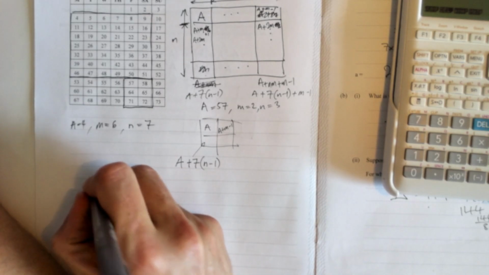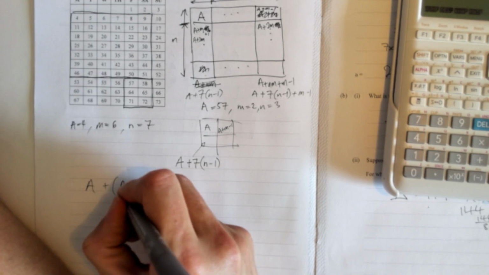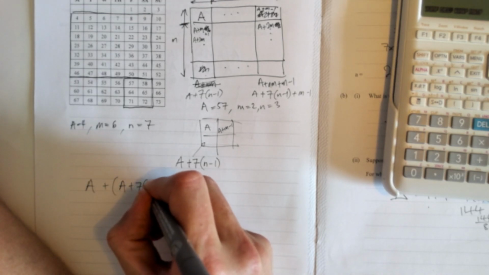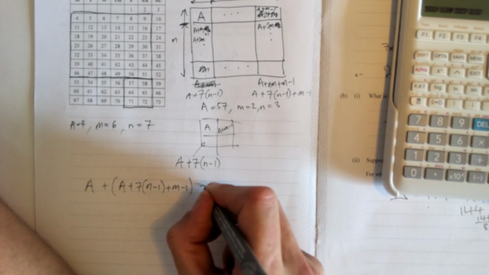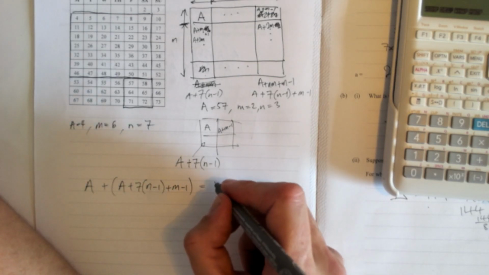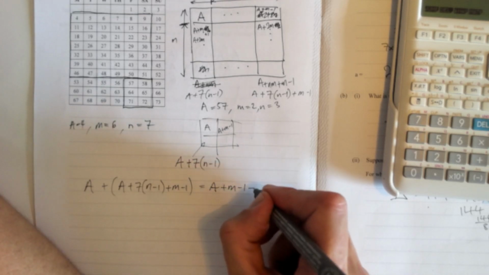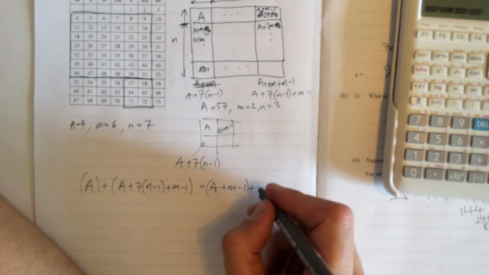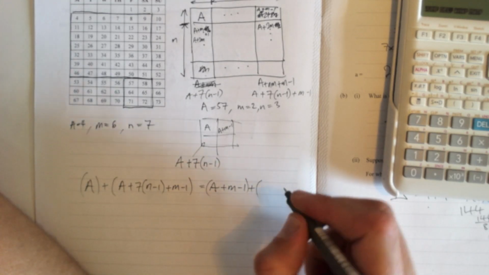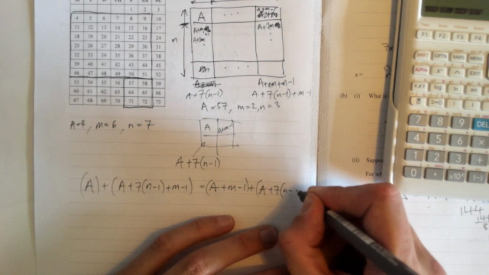So, a plus the opposite, which is a plus 7n minus 1 plus m minus 1, is equal to a plus m minus 1 plus a plus 7n minus 1.